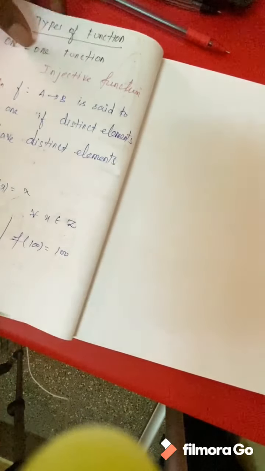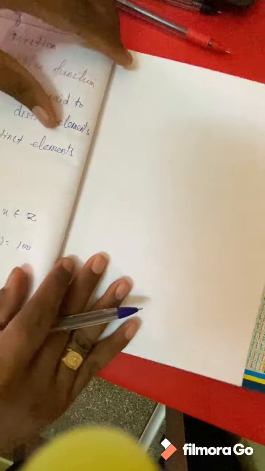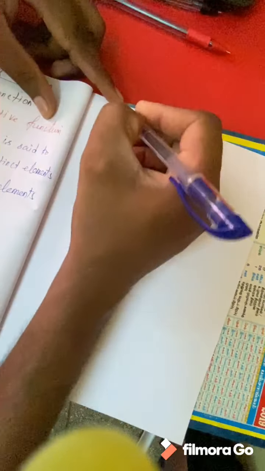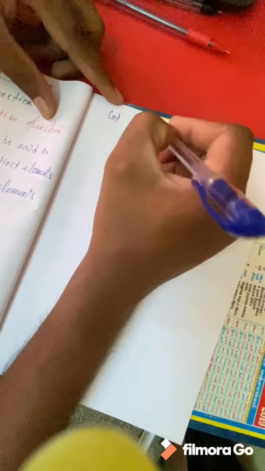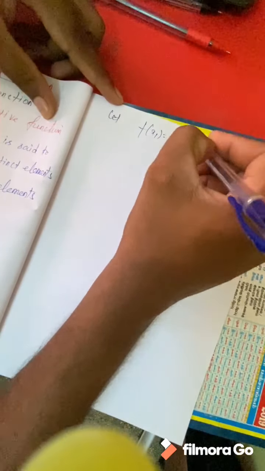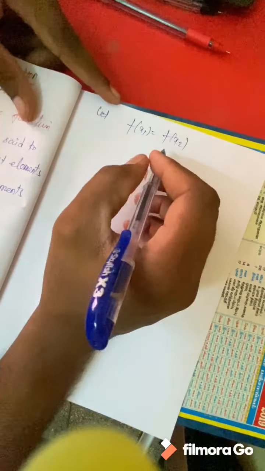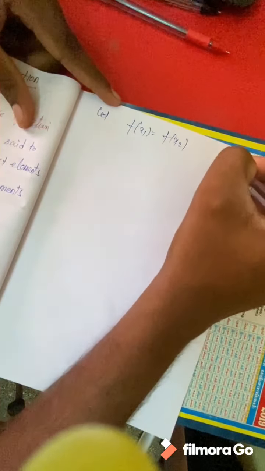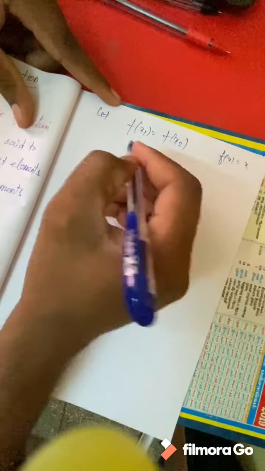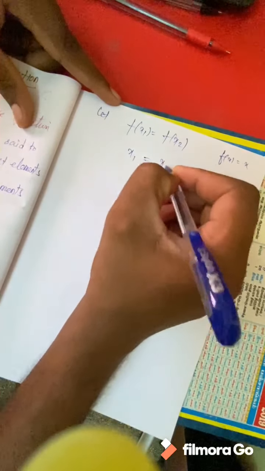So the condition. How to prove this condition: let f of x1 is equal to f of x2. This is our assumption, where x1 and x2 belong to A. Here the function is f of x is equal to x, so I can get x1 is equal to x2.